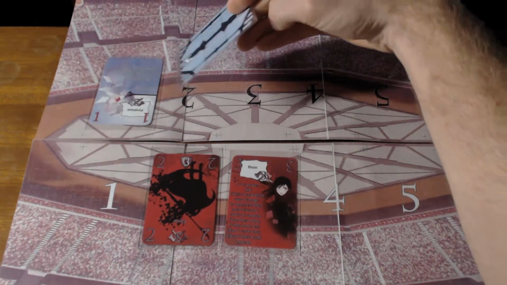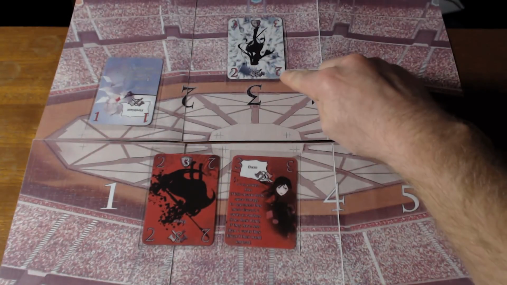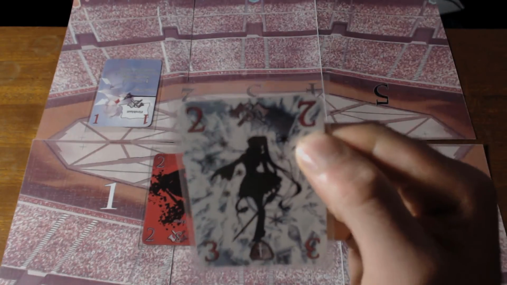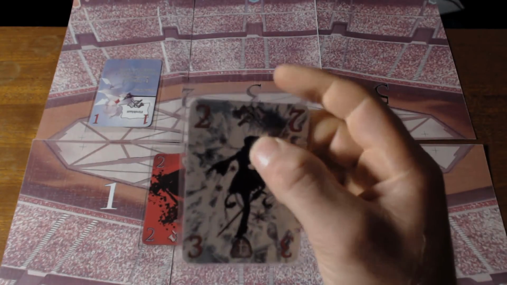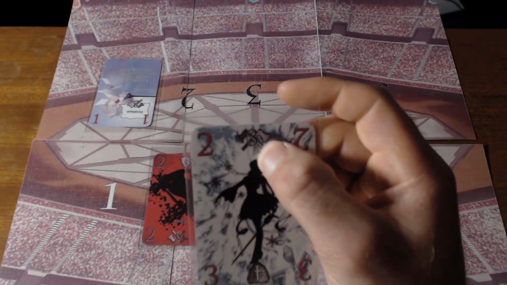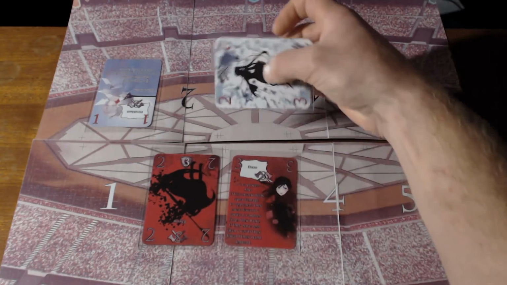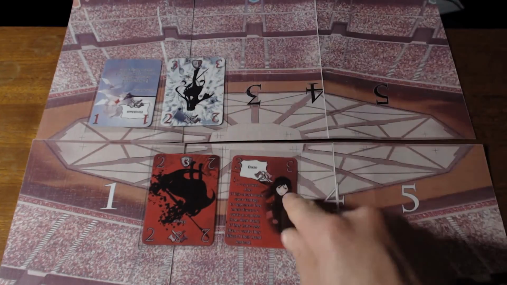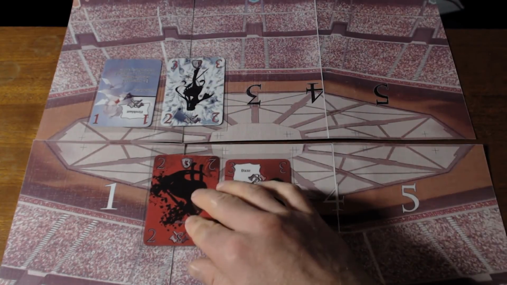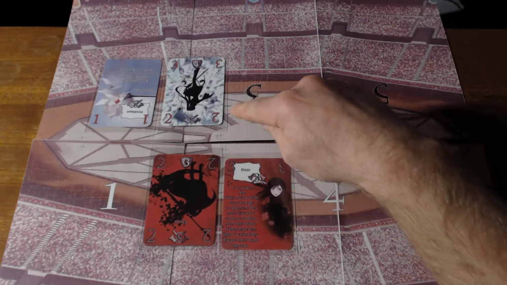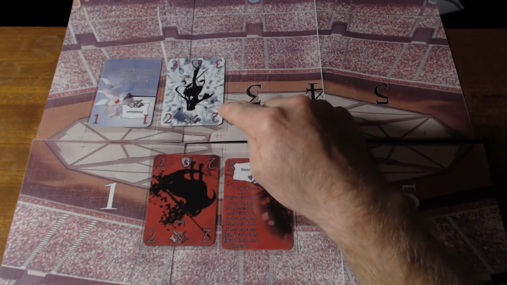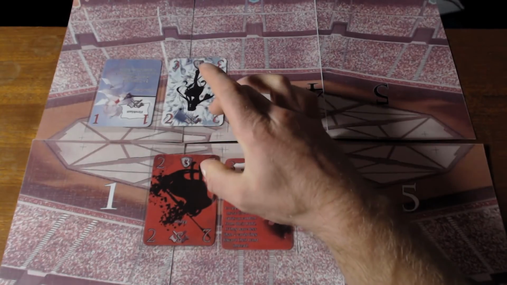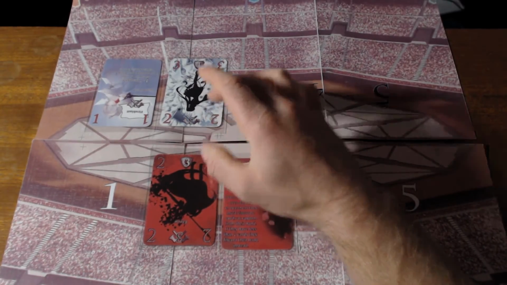Got the 2 here. Weiss played a tick value 2 card with an attack rating, power rating I should say, of 3. So 1, 2 because it links, like mine links with the 2. My 2 I should say. So now the next card goes off, which is Weiss's and my tick value 2 cards.